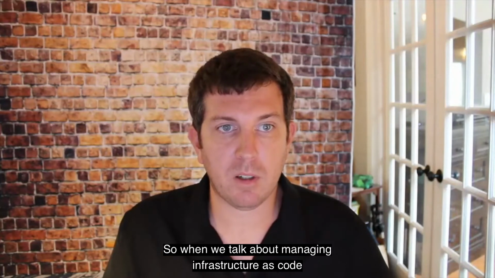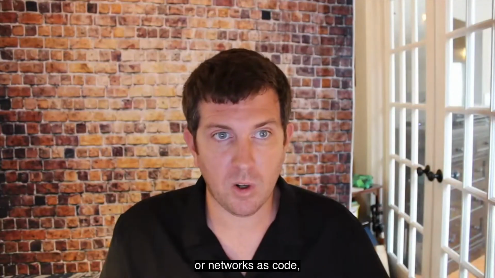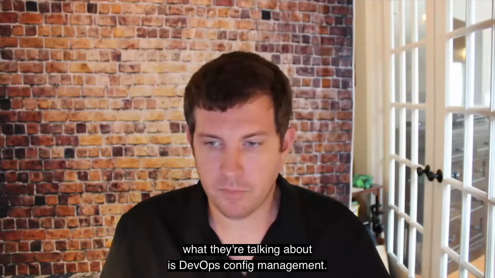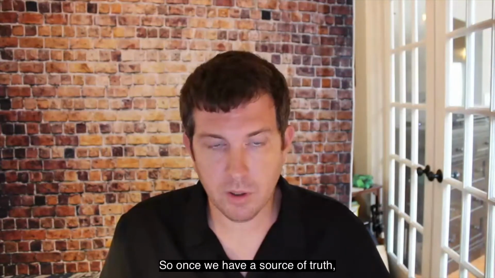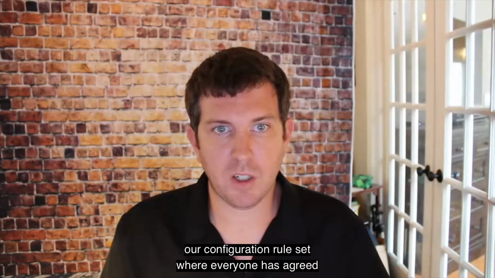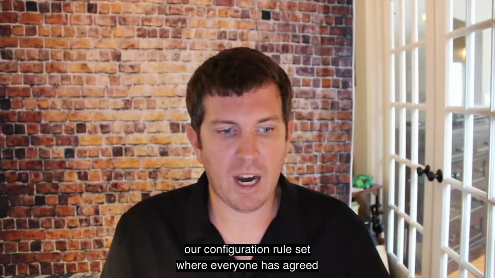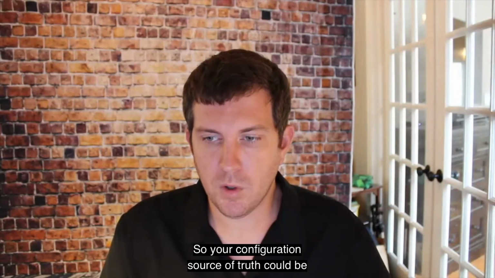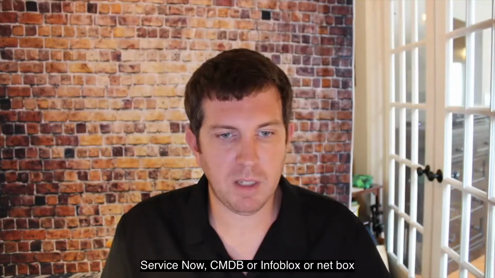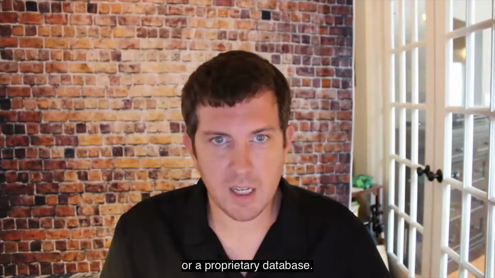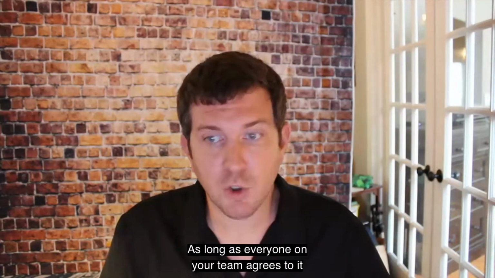This use case is where network teams want to get to. When we talk about managing infrastructure as code or networks as code, what they're talking about is DevOps config management. Once we have a source of truth, meaning somewhere that's our golden master, our configuration rule set, where everyone has agreed that the IP addresses are stored, your configuration source of truth could be a ServiceNow CMDB, Infoblox, NetBox, or a proprietary database. It doesn't matter. As long as everyone on your team agrees to it, Ansible can pull from that.